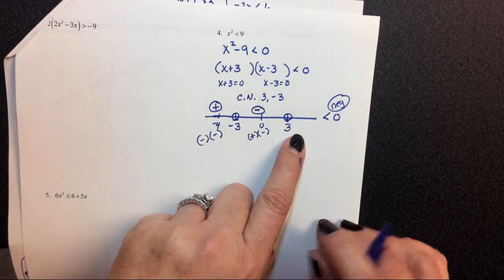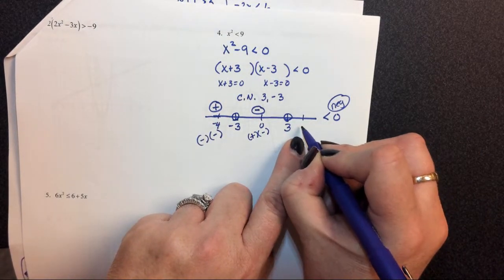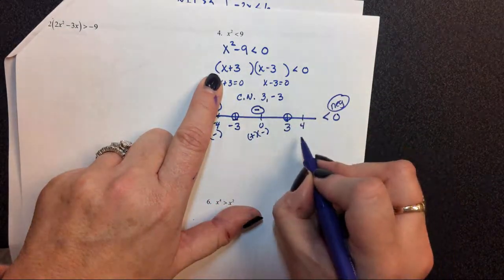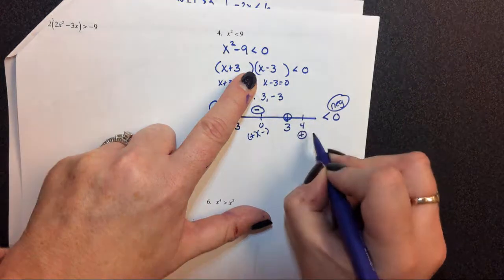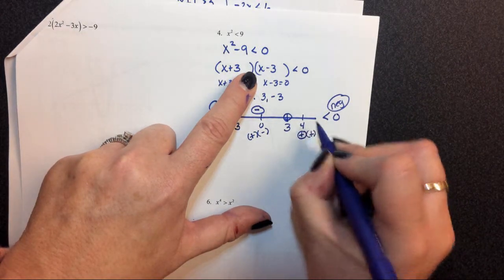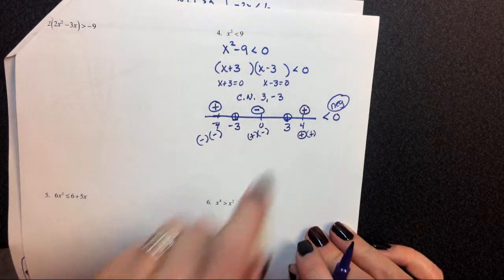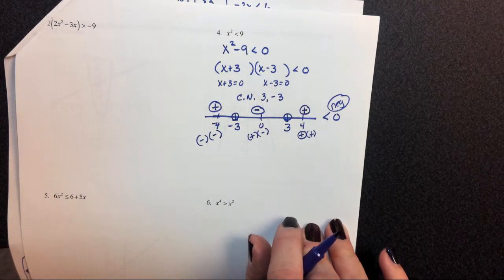Plug in a number greater than 3. So a number greater than 3 would be a 4. 4 plus 3 is positive. 4 minus 3 is positive. So a positive times a positive is a positive. So any questions on how I determine the signs in each interval?